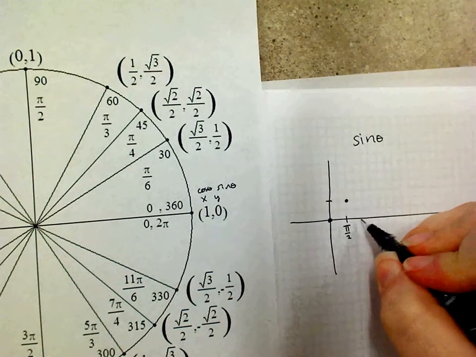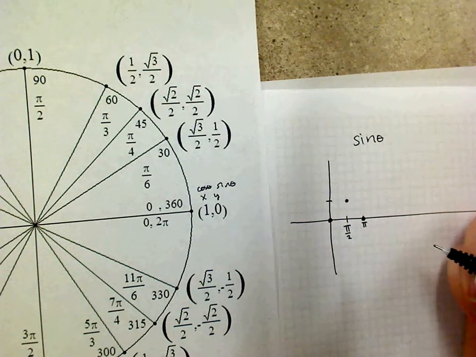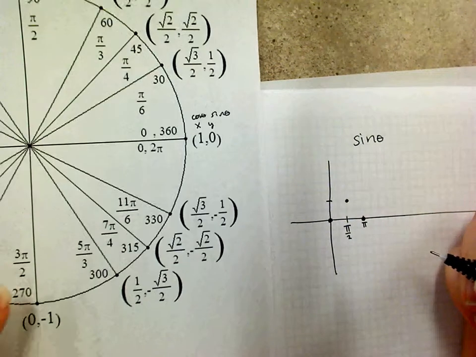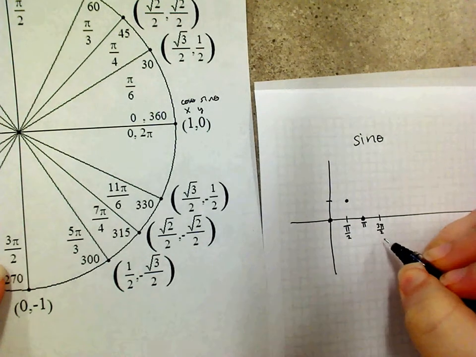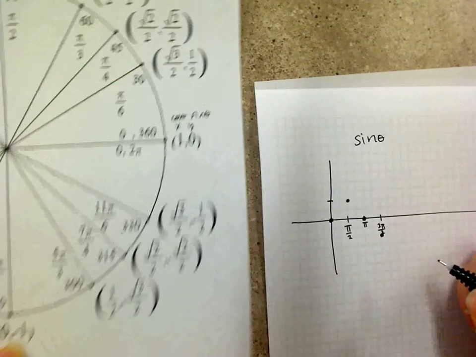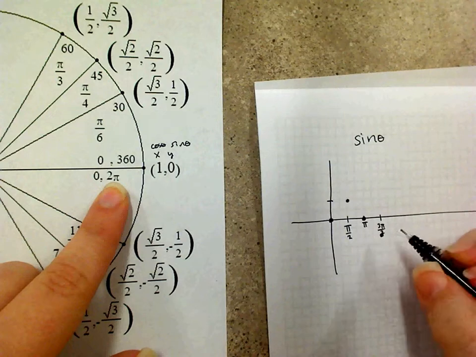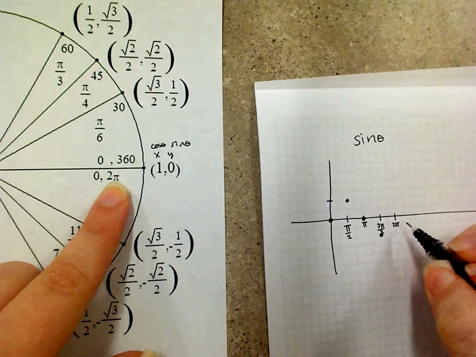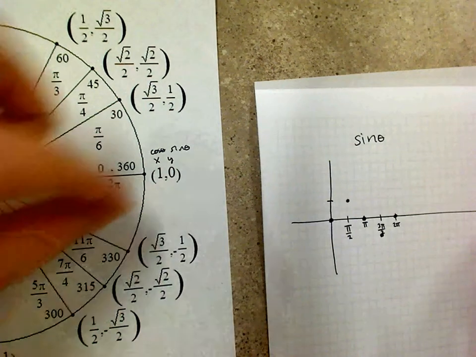So if this is half pi, then this is pi. Then at 3/2 pi, I know that sine is -1, so I'm going to plot that point. And if I finish off at 2 pi, sine is back to 0.